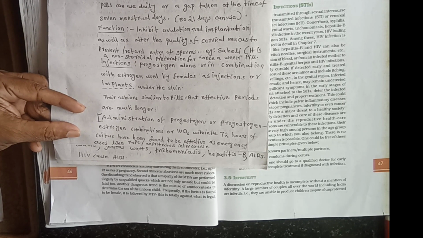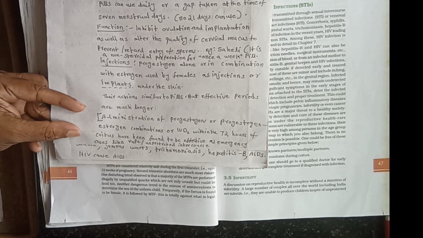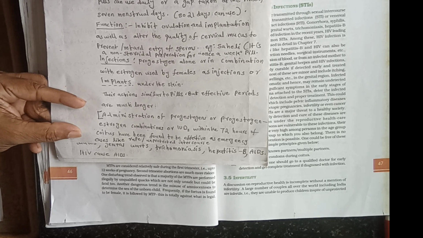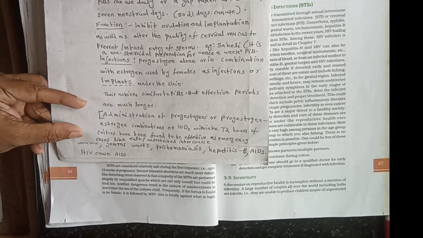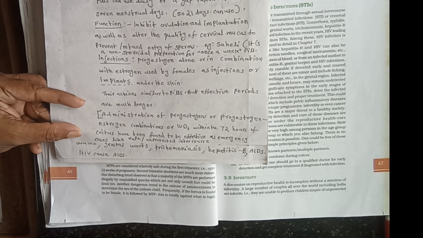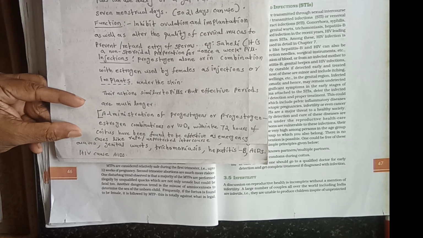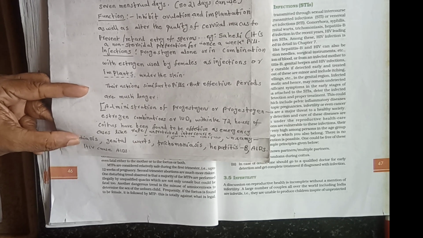Administration of progestogens, progestogen-estrogen combinations, or IUDs within 72 hours of coitus or meeting has been found to be effective in emergency cases like rape, unprotected intercourse, etc.